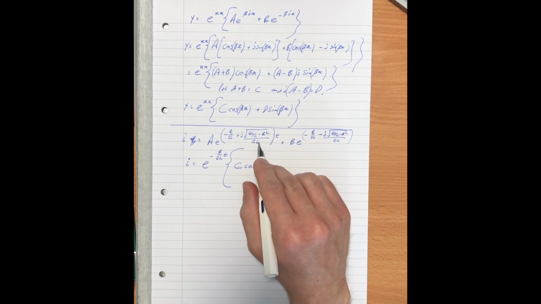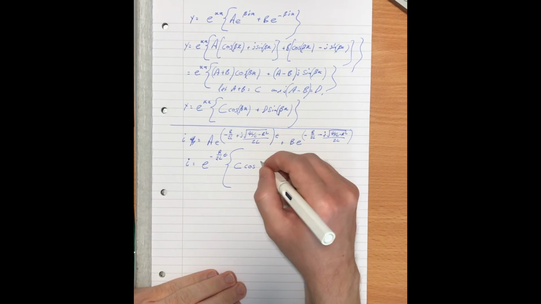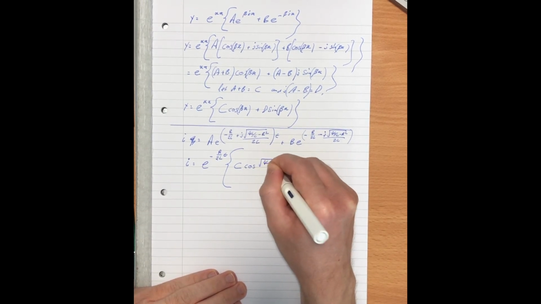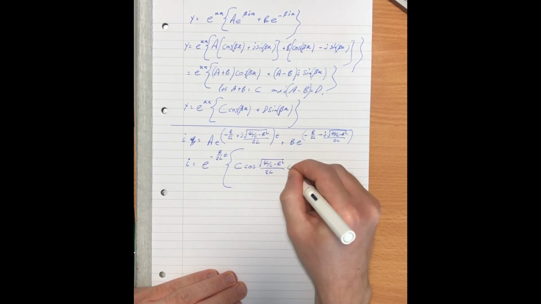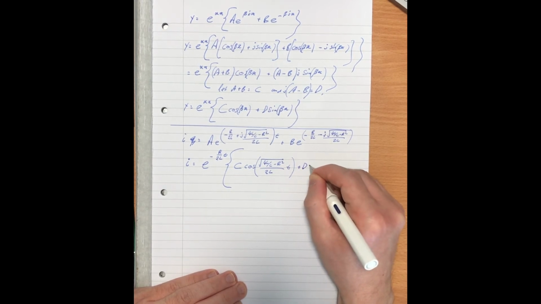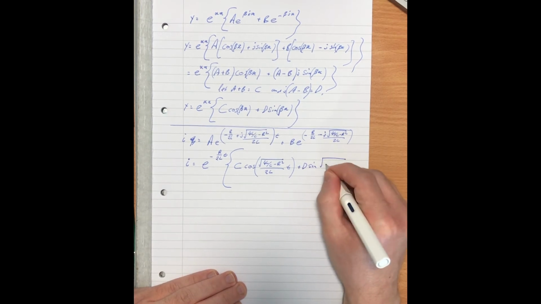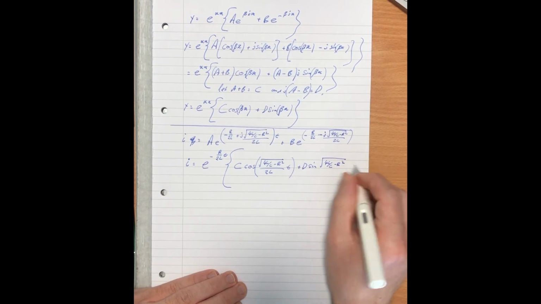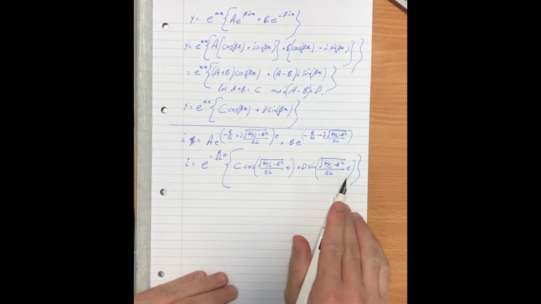In this case, beta is going to be the coefficient of j, so that's simply going to be root 4L on C minus R squared, all on 2L t, plus D sine, again, root 4L on C minus R squared, all on 2L t, just like this.